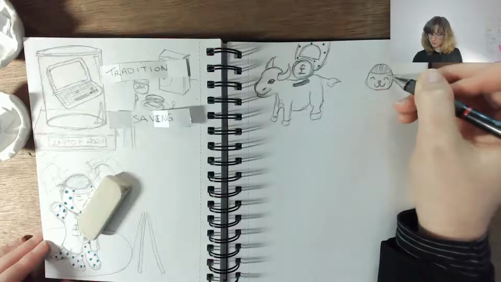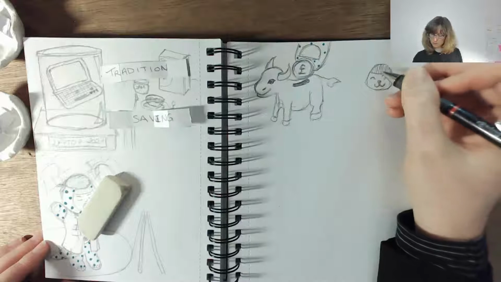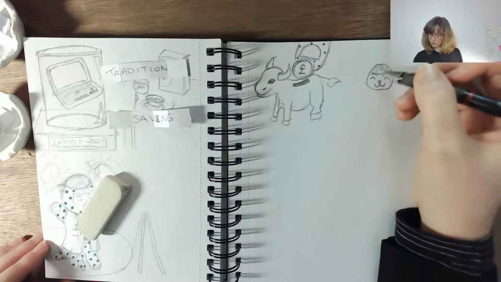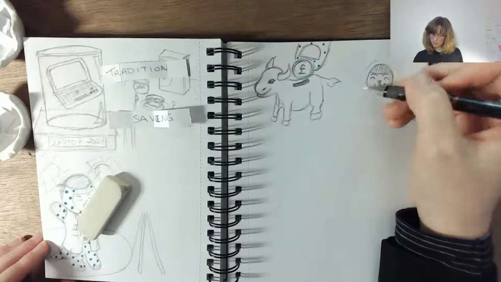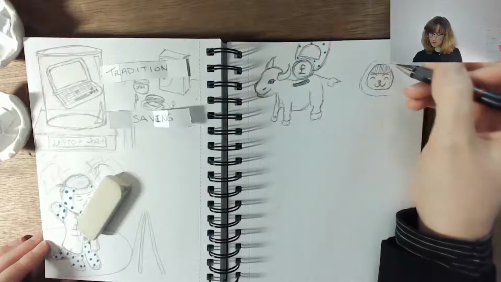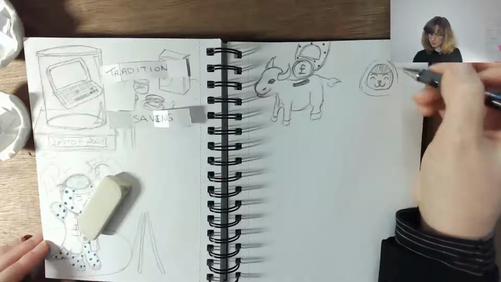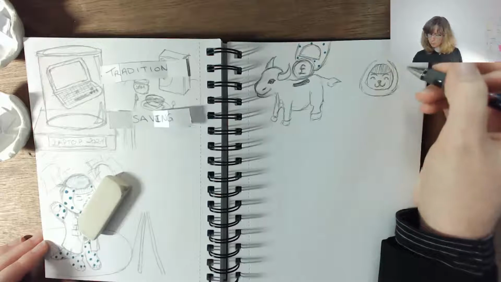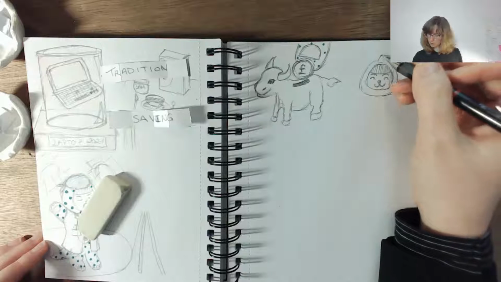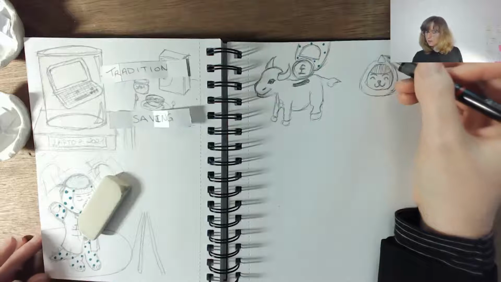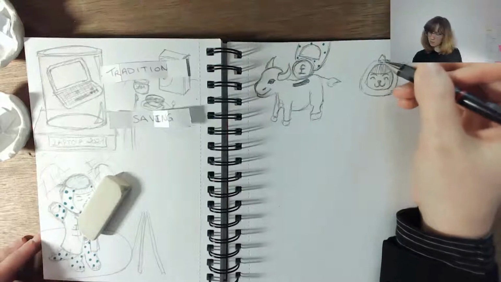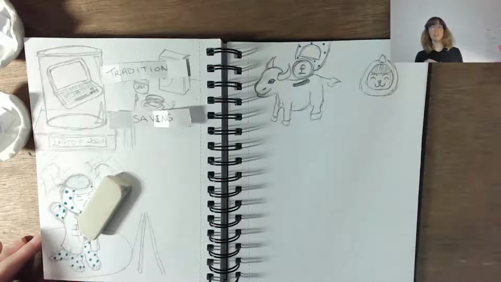It doesn't make much sense, but let's see how this comes along. And again, not worrying too much about how good or clean the lines are. We're just gonna keep going and focus on the idea itself.